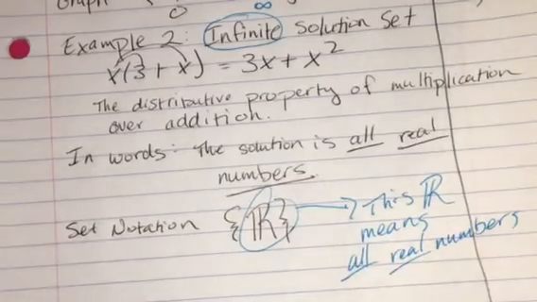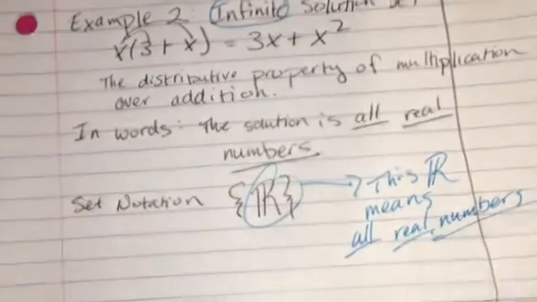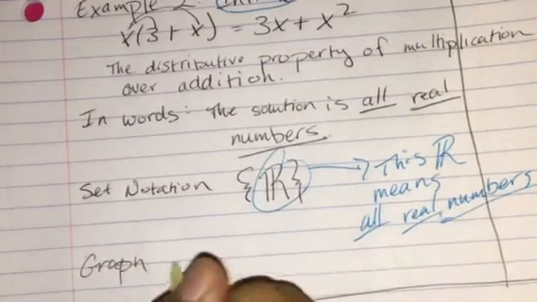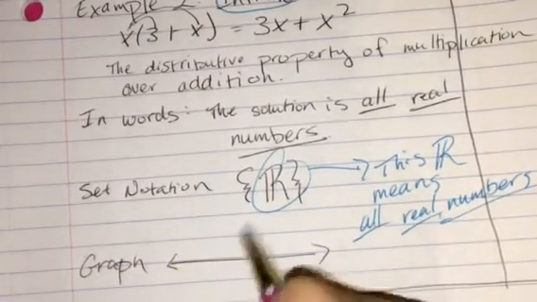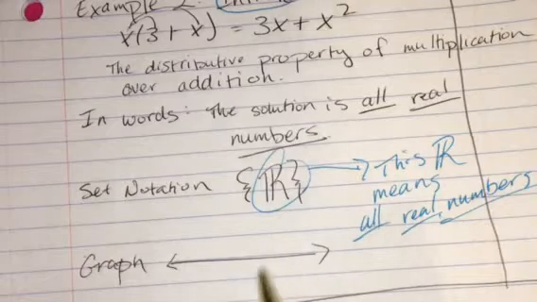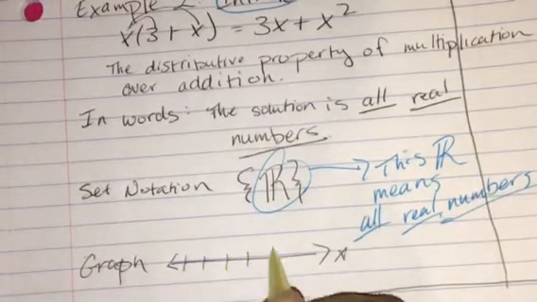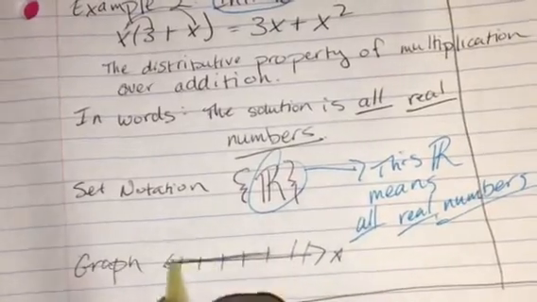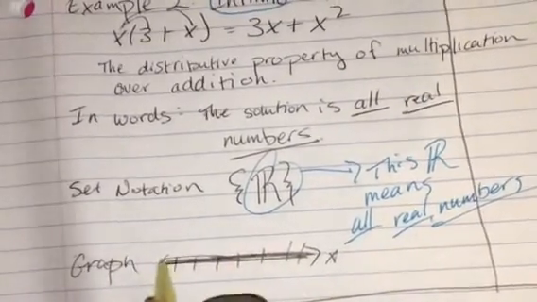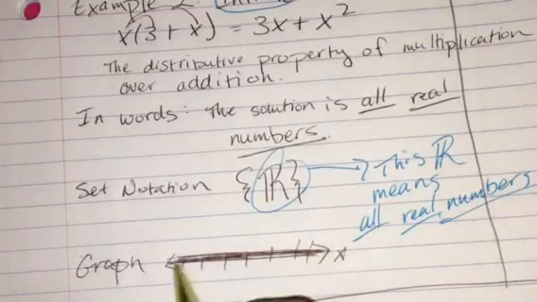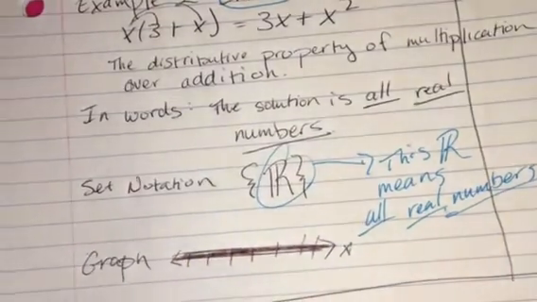Okay, on a graph, it's great. This is how you graph it. Draw a line. It is literally just, if this is all the numbers, you literally just draw in a little darker all of the numbers. If you have these arrows on the side, then you're good to go.